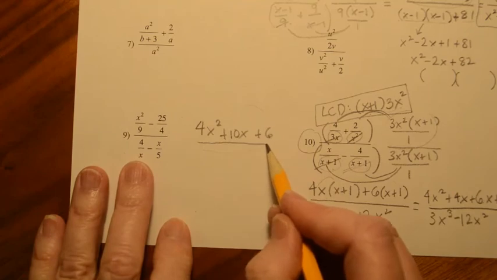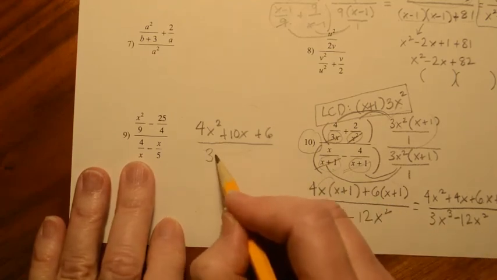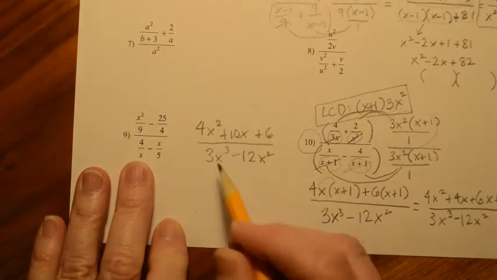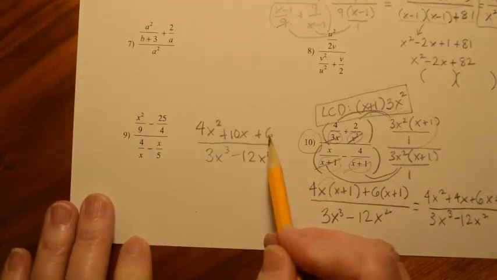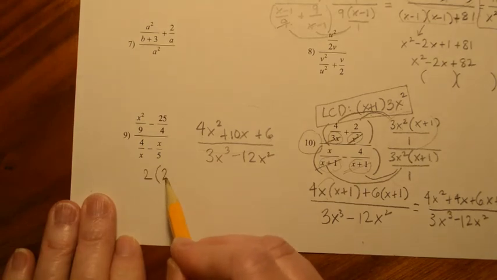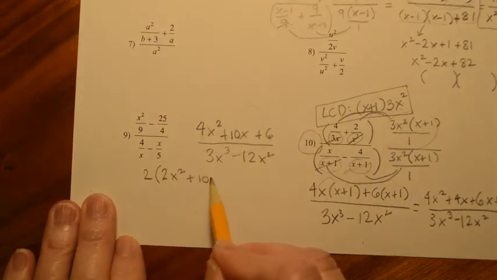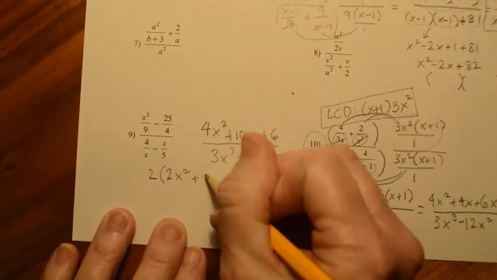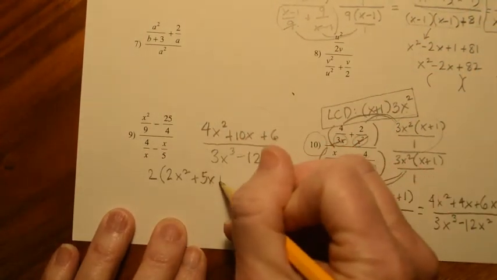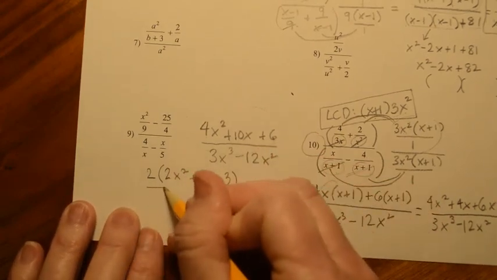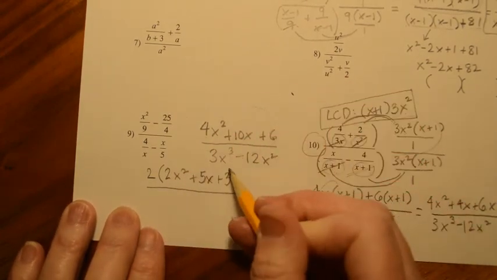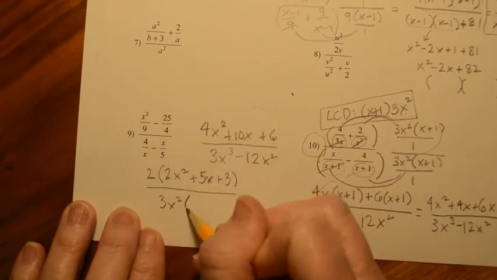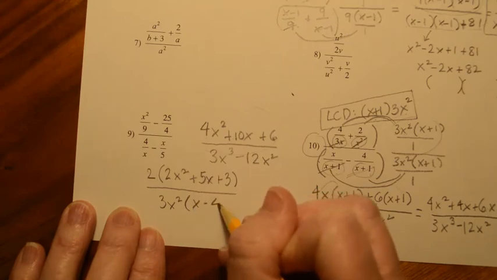All right, in the denominator, I've got 3x cubed minus 12x squared. Right, I see that each of these have a 2, so I'm going to write that as 2 times 2x squared plus 5x plus 3. And then in the denominator, I can take out a 3x squared. And this is going to leave x minus 4.